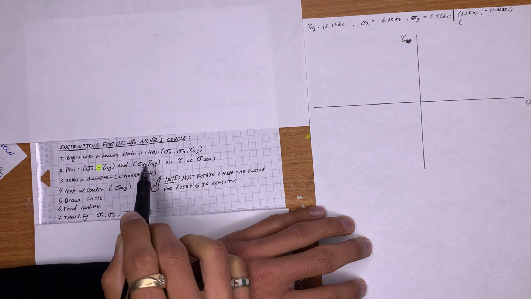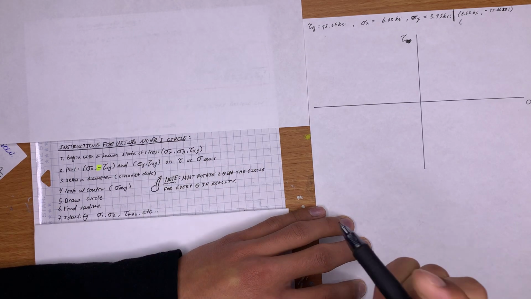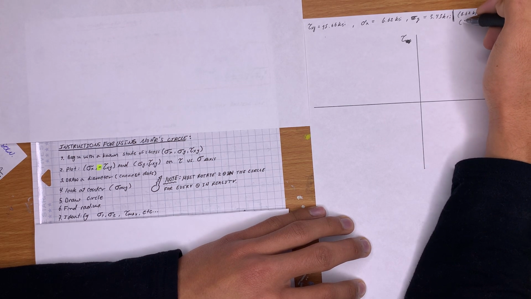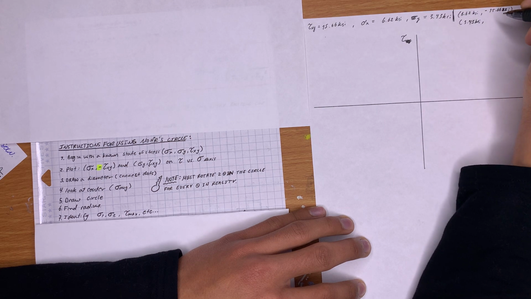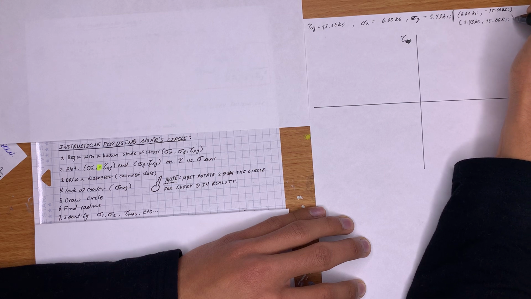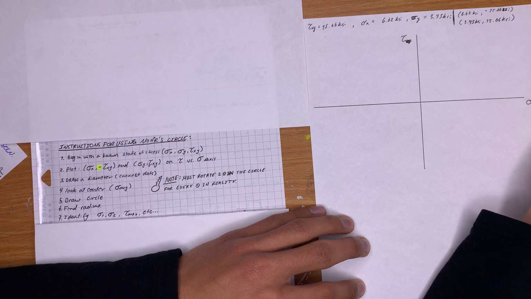Point 2 is sigma y and then positive tau xy, which is 3.43 KSI, comma, positive 15.66 KSI. Alrighty, we have our 2 points. Let's go ahead and plot those.